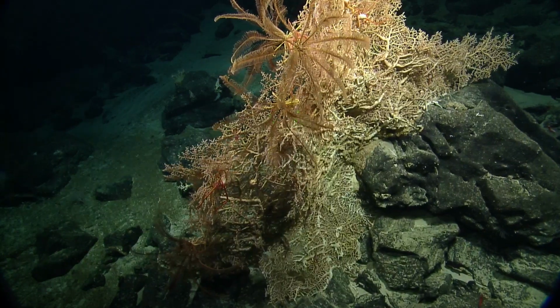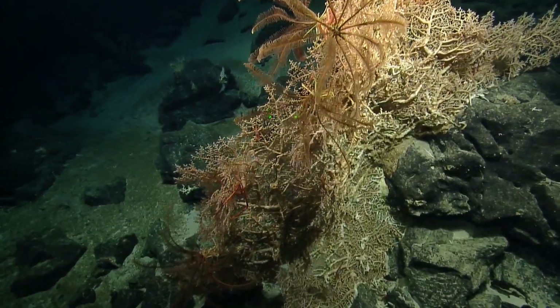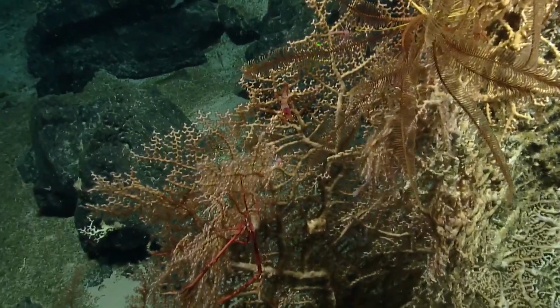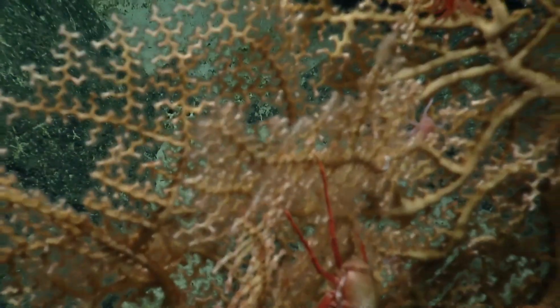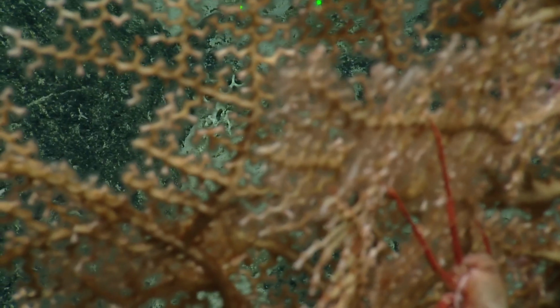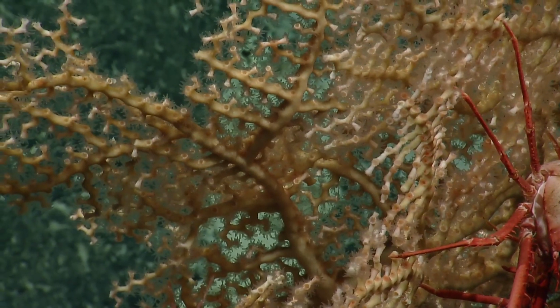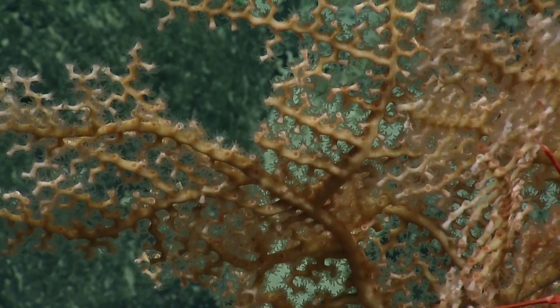Let's try a polyp zoom here. I don't see any polyps. I don't see any polyps either. They're there. Oh, there they go. Should I focus or just leave it like this? This is great. We can see the rocks behind it. Wow. I think I just take my glasses off for that, Ed. Oh, really?